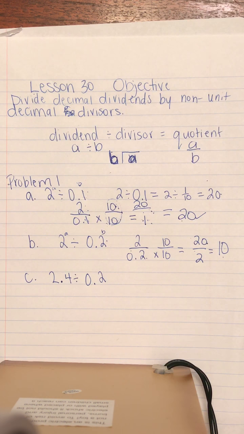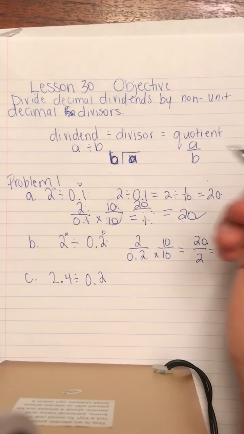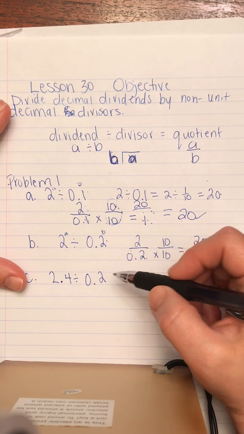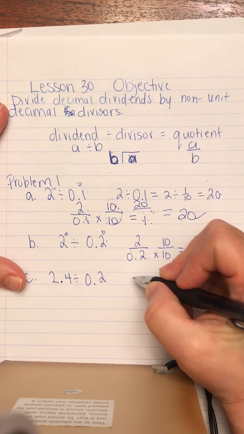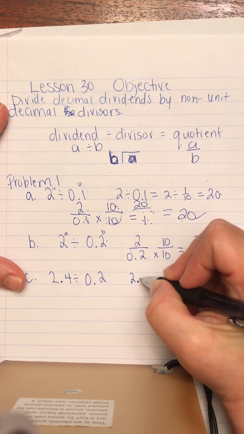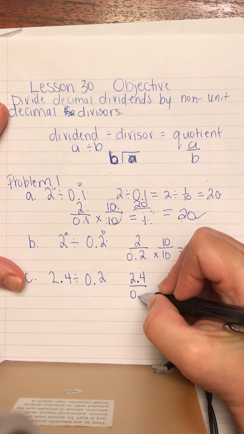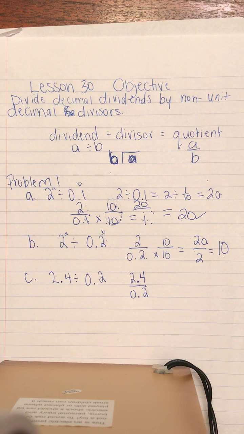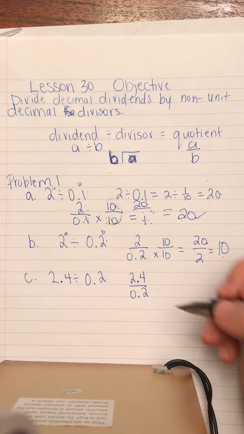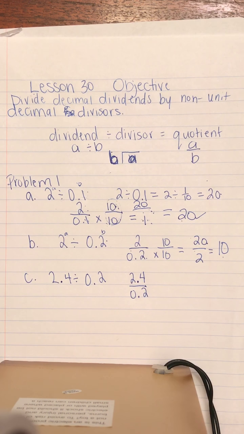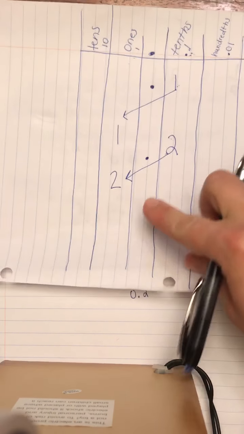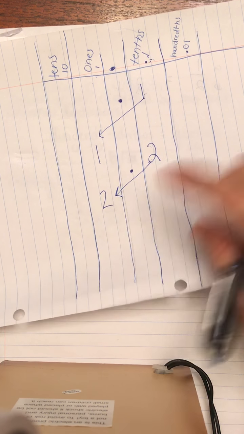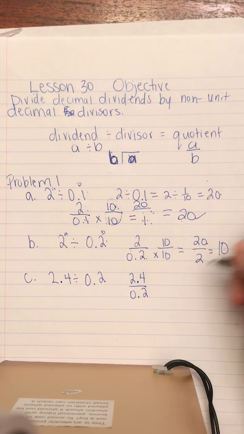So what we're going to do here is we're going to again change it to a fraction, 2.4 over 2/10. When I do this work, I can again come back to here. I've still got my 0.2. I knew that I multiplied that by 10 already. I've already done that work.